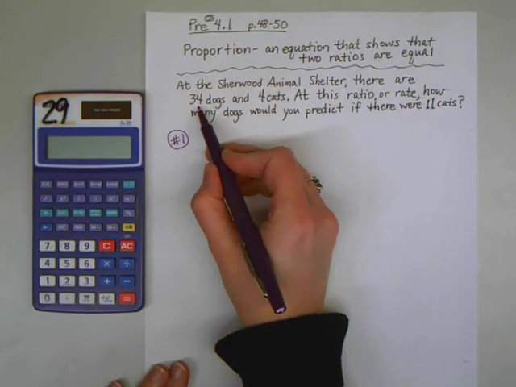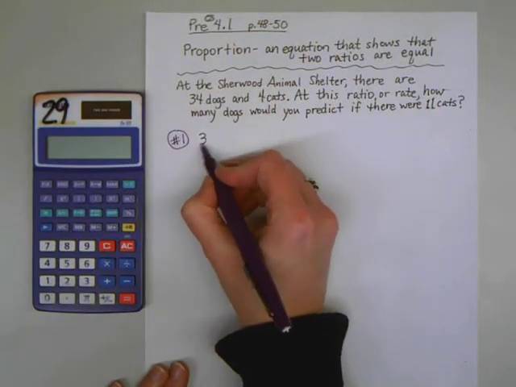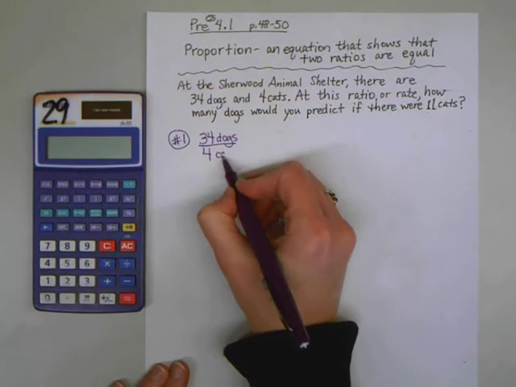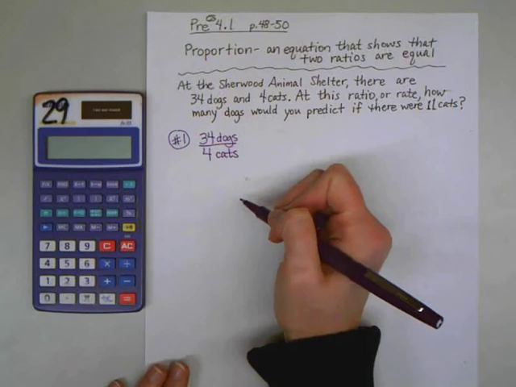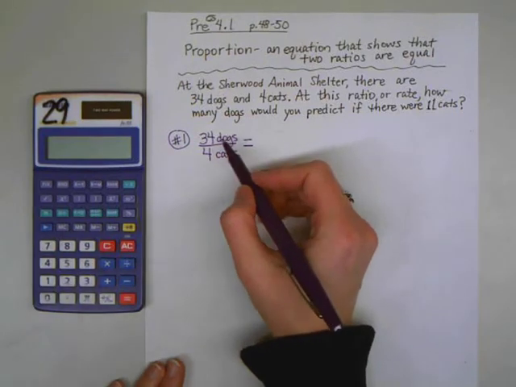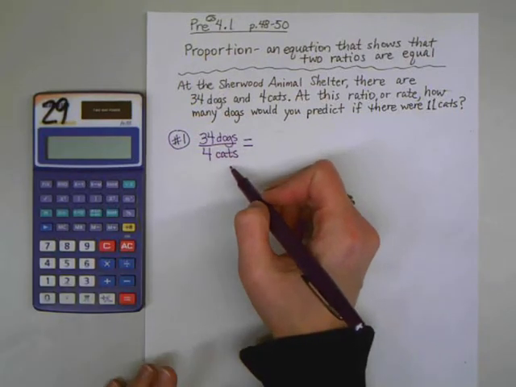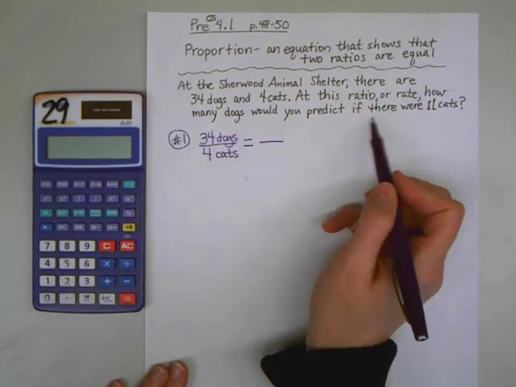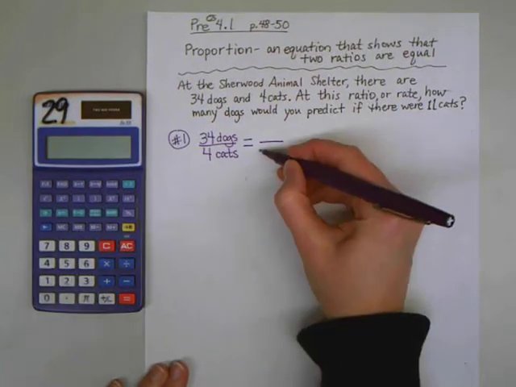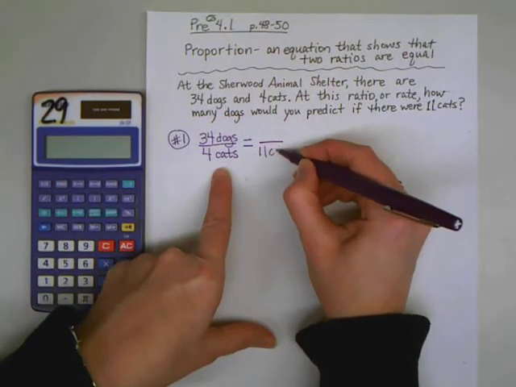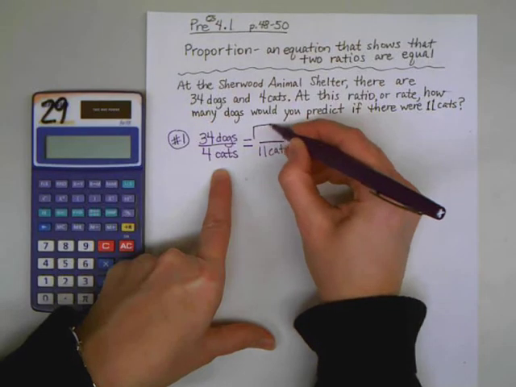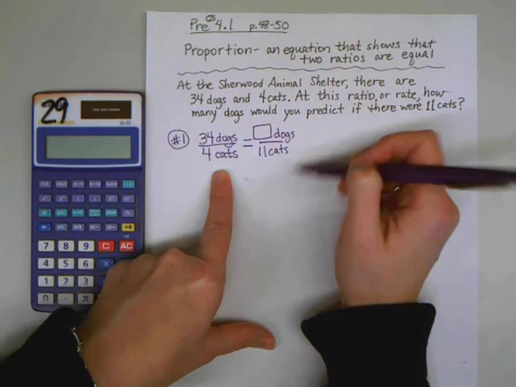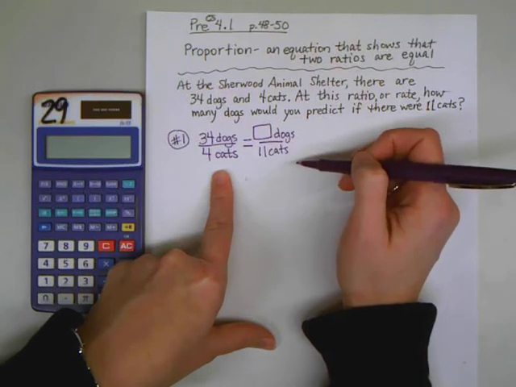The first method is in the way that it is given here, of a ratio of 34 dogs to 4 cats. Now, since we're setting this equal to something, writing the ratio in a way that looks like a fraction is the way to do this. So we're saying that that ratio is equal to the new ratio of dogs to cats. And we know that there are 11 cats, so we're going to put that down at the bottom as this one is. And the number of dogs is what we're looking for. In the textbook, they use an X. I'm just using a box here to identify where we need our number.